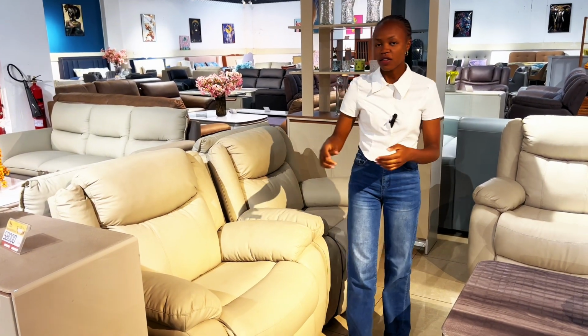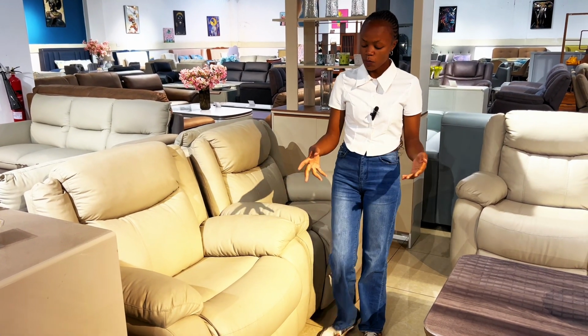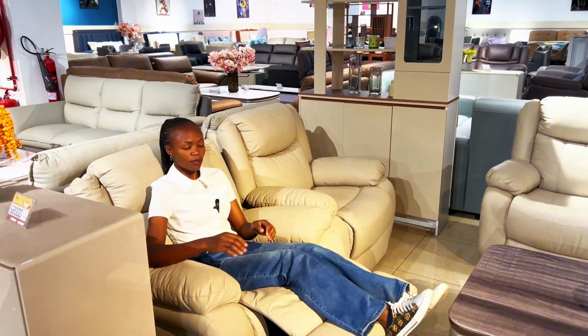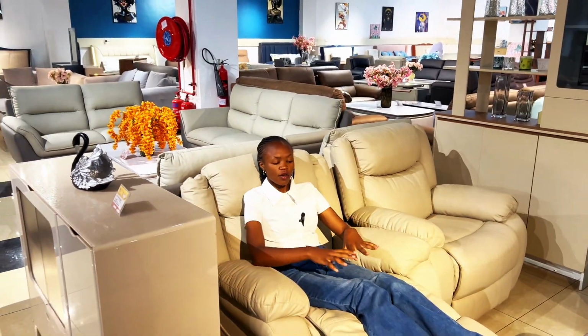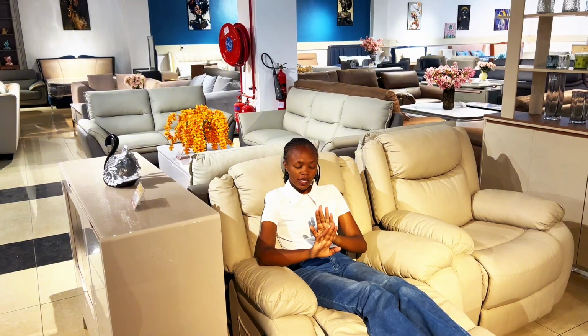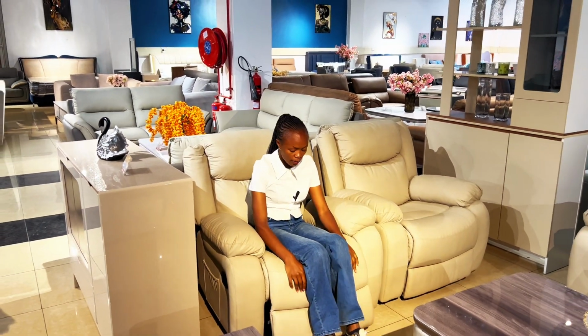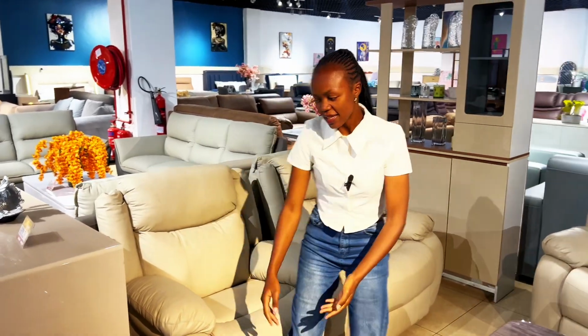Another reason I would recommend a recliner sofa is that if you have blood pressure problems, or if you have health problems, you just need to do that, and your legs are slightly lifted high, and then your blood gets to flow properly around your body.